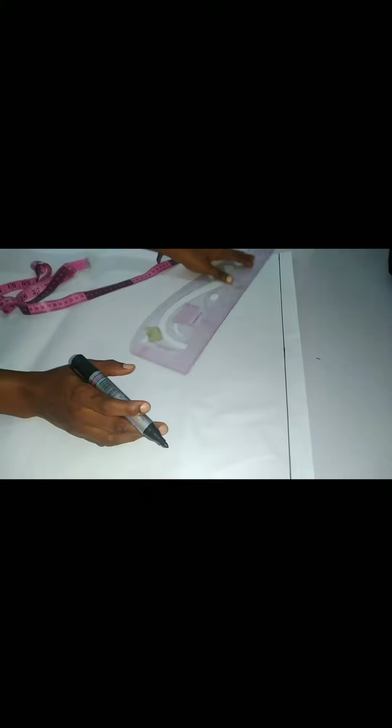Okay, now let's get started. Alright guys, the first thing you are going to do is to mark 1 inch from the edge of your paper. That will serve as our guide. So you mark 1 inch from the edge of your paper and you turn it into a horizontal line.